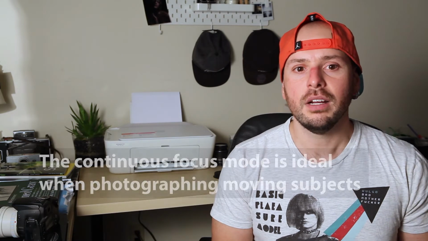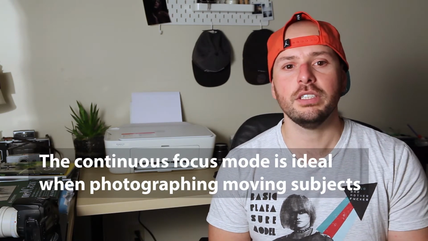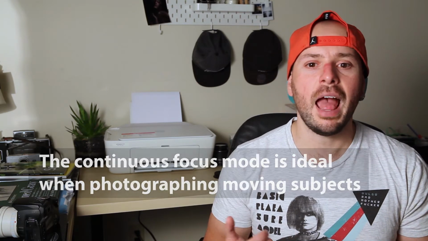The single shot mode falls short when you're trying to focus on moving subjects. As we know, focus is defined by distance. When the subject moves closer or away from you, it gets on and off focus. The continuous focus mode is ideal for that kind of situation. The focus keeps adjusting to the subject while you keep the shutter button half pressed.